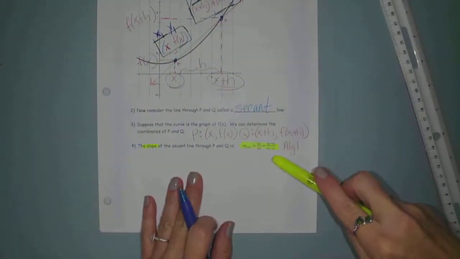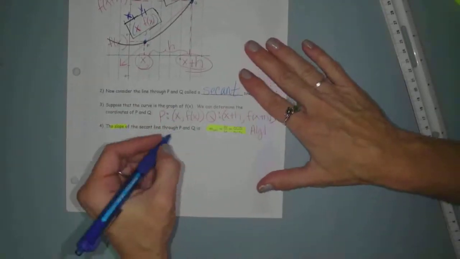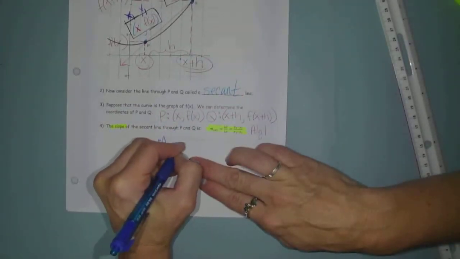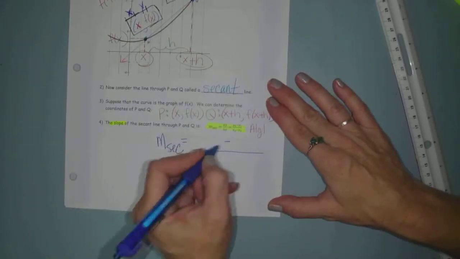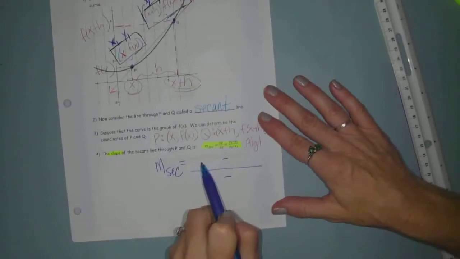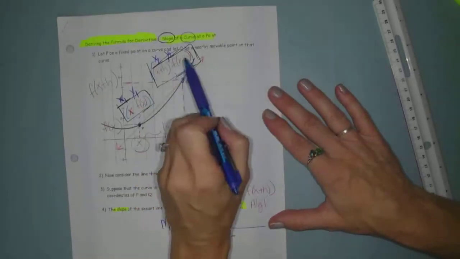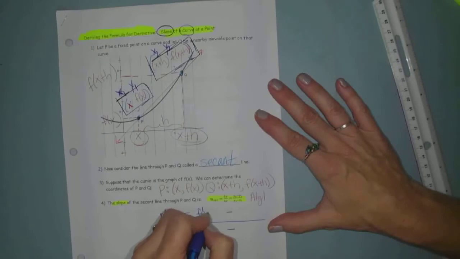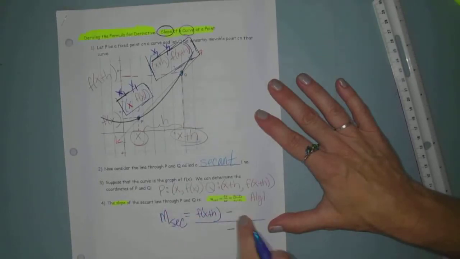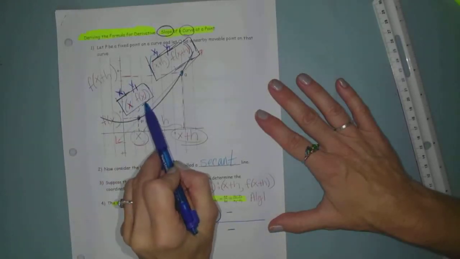So using this formula then, I can write that the slope of this secant line, okay, let's set this up. Here's my fraction bar, my minuses. I need y sub 2. Well, y sub 2 is right here. It's f of x plus h, okay? Minus y sub 1, it's right here, f of x.